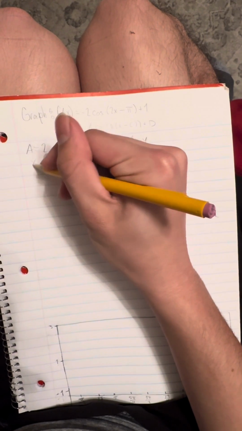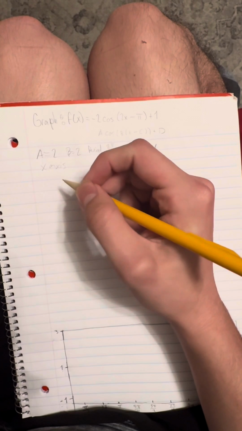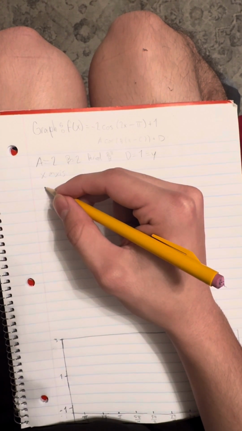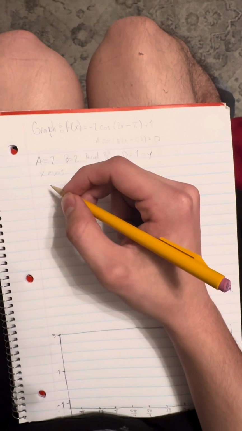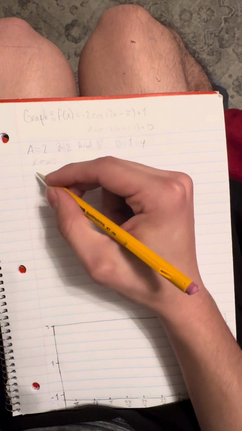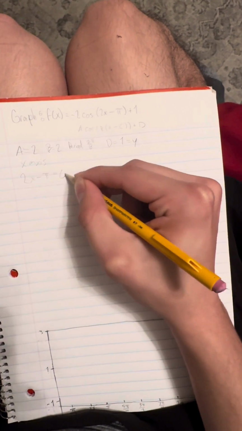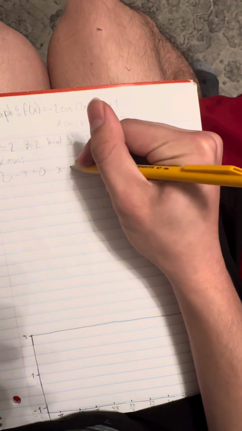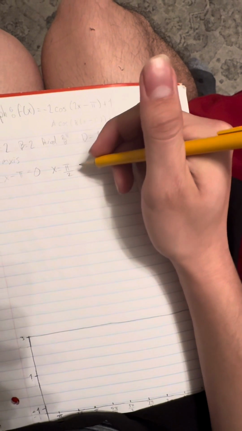All right, and then our graph is also going to be reflected over the x-axis due to the negative sign at the beginning. All right, and then we want to find the cosine key points in our function values. So we want to find the phase shift. So we're going to use 2x minus pi is equal to 0. This will give us x is equal to pi divided by 2.